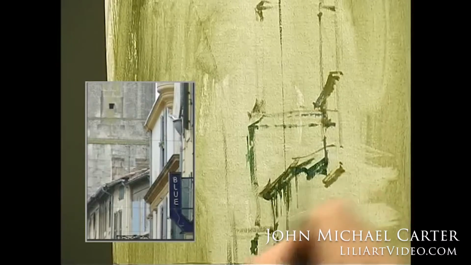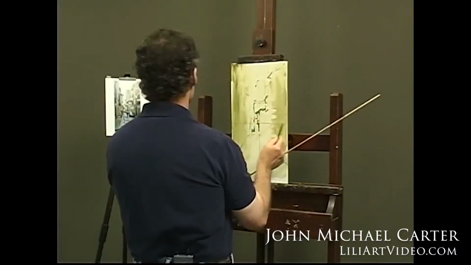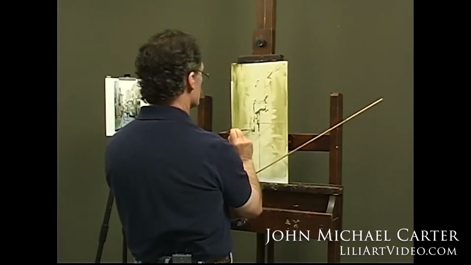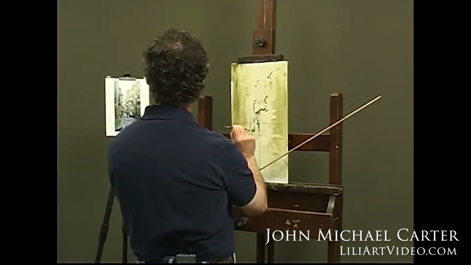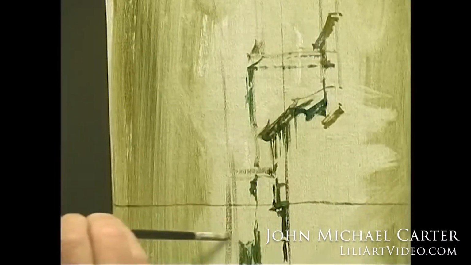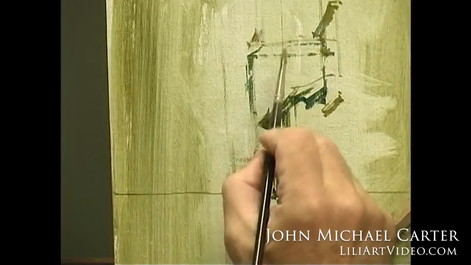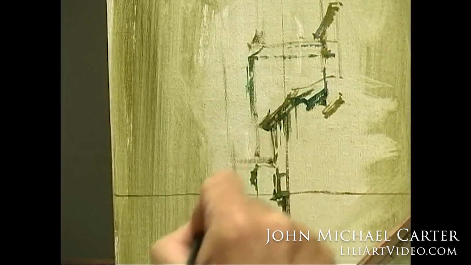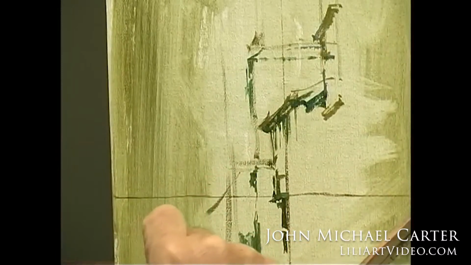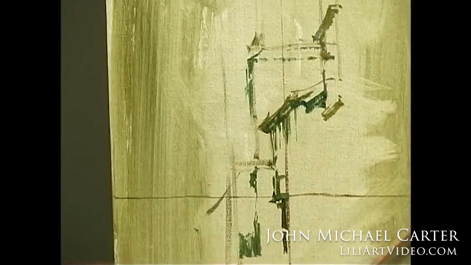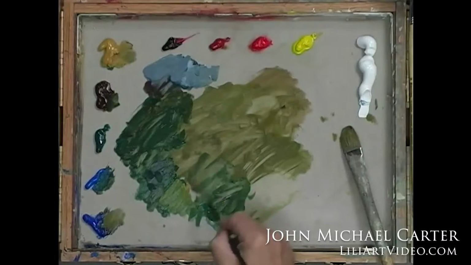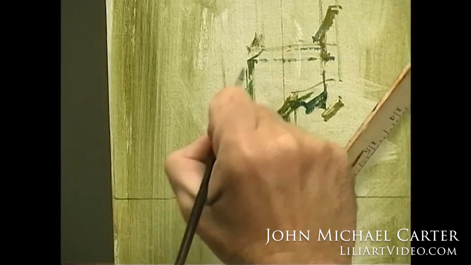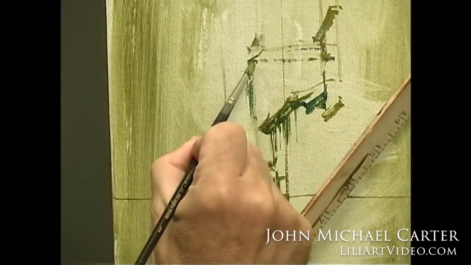Now we want to be careful to keep in mind, as I said, that we have a vanishing point which is occurring someplace down approximately in this area back in here. So these lines, or these diagonals, will be heading in a direction which would be to that vanishing point someplace down here. So you want to make sure that you keep those relatively accurate to what they should be doing.